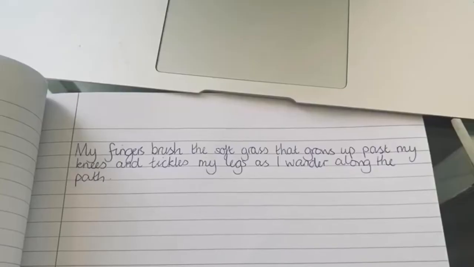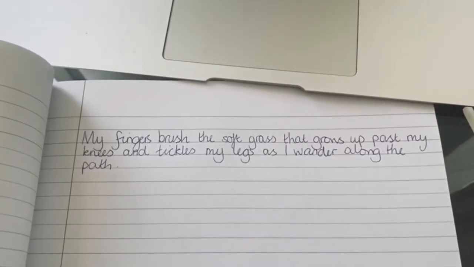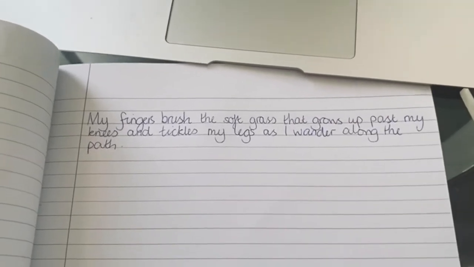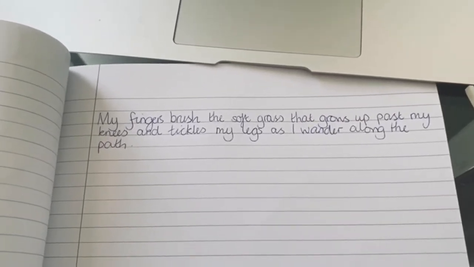I can touch the colourful leaves which lay on the green grass. Great job adding in some extra detail for us again. I like that you wrote in your best cursive handwriting too. My fingers brush the soft grass that grows up past my knees and tickles my legs as I wander along the path.